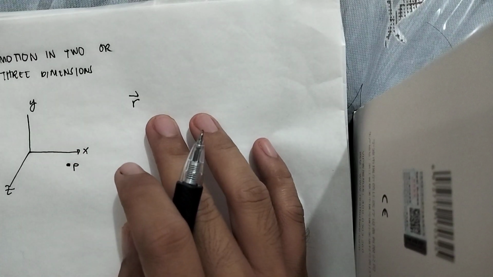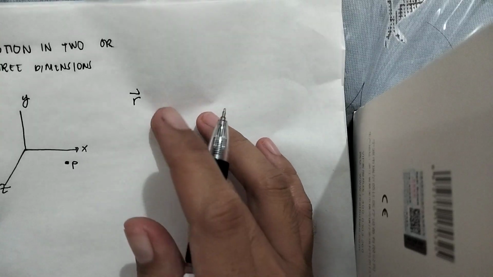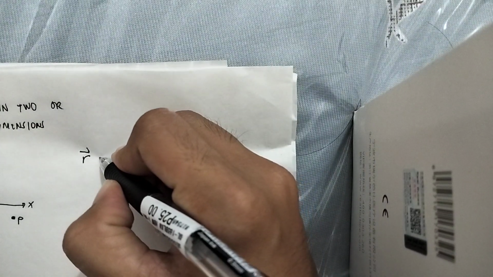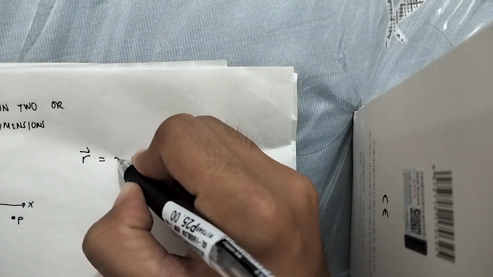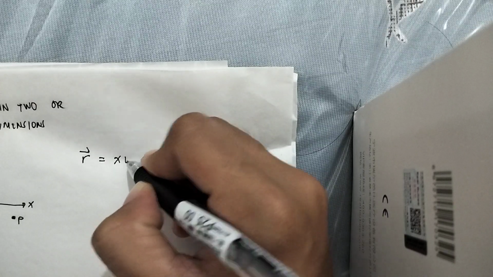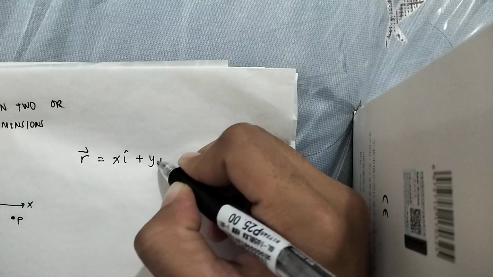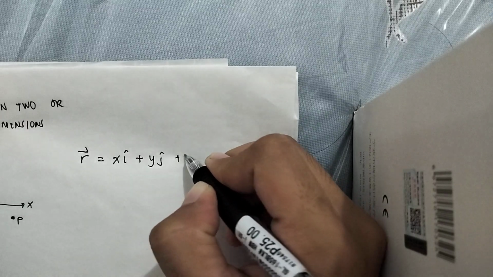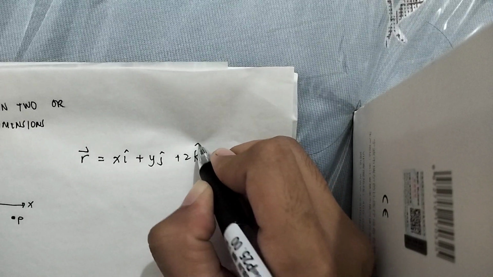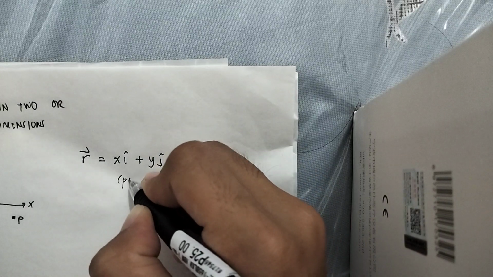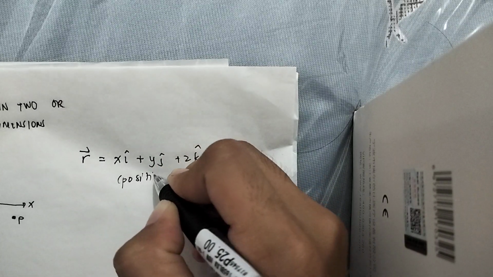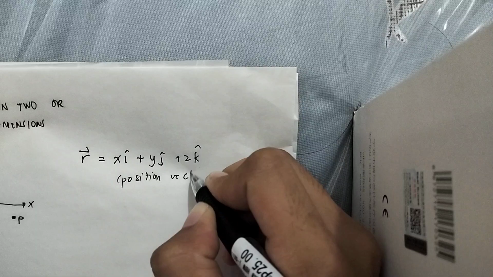Okay, let's proceed. R is expressed as x i hat plus y j hat plus z k hat. That is the position vector.